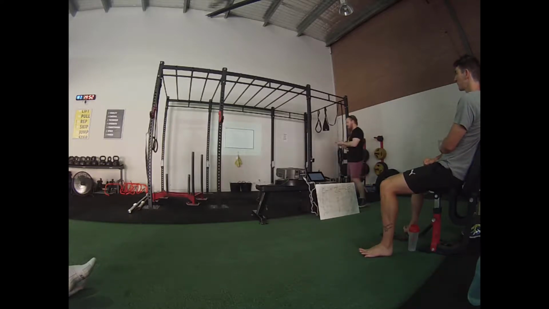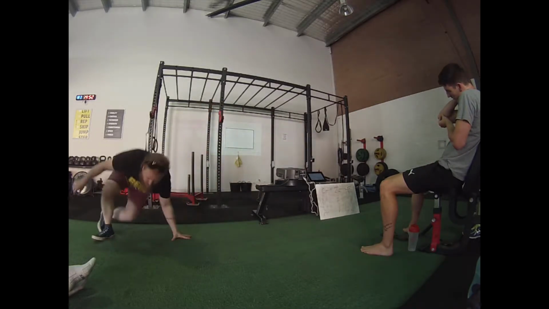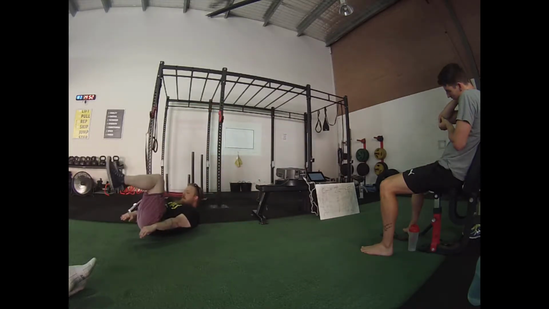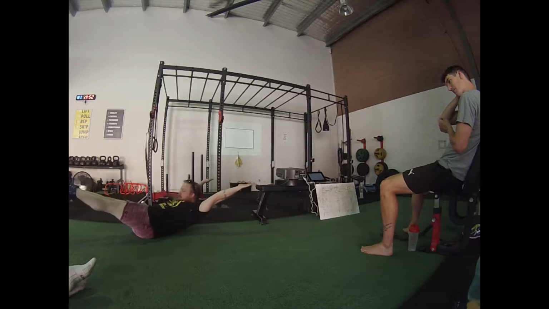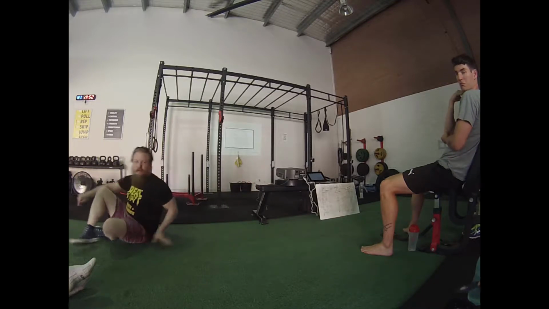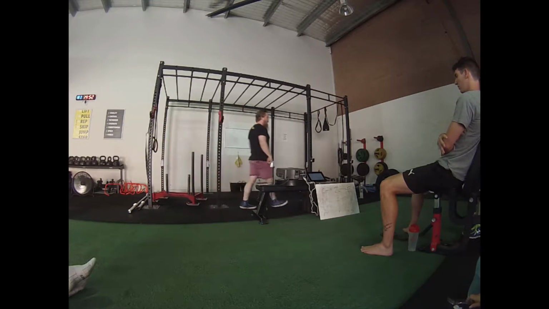Start with short levers, work to long levers. So you'd start with the arms alongside the body and the legs in nice and close. Opposite arm, opposite leg, opposite arm, opposite leg. Cool? And then if you want to get real fancy with it, roll from one to the other, right?